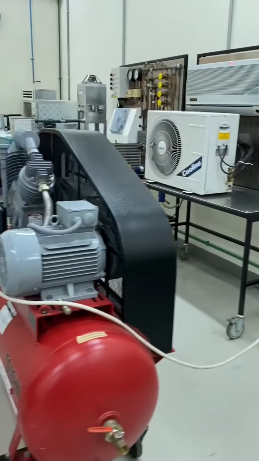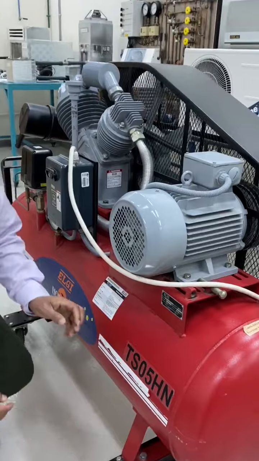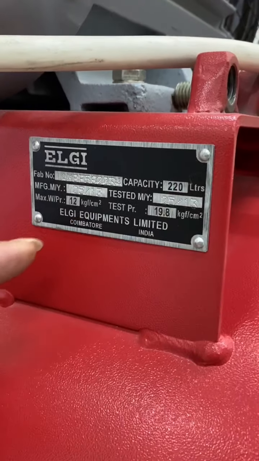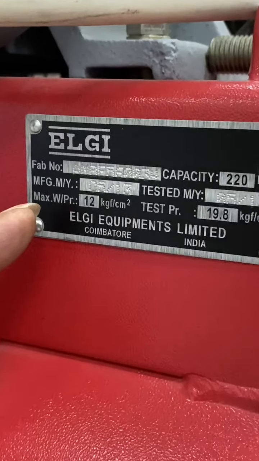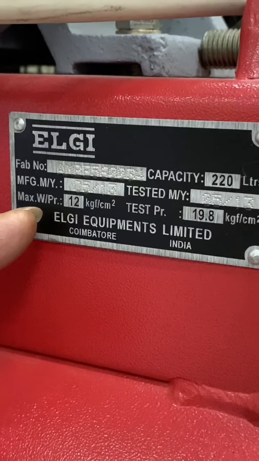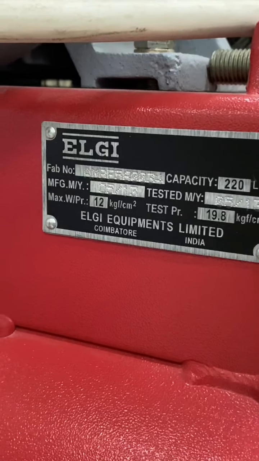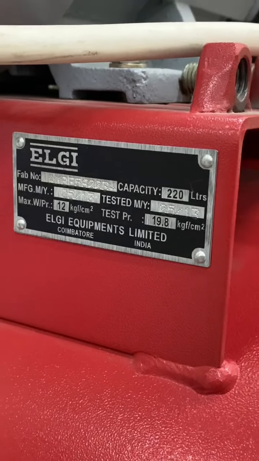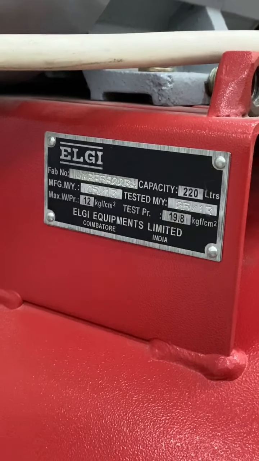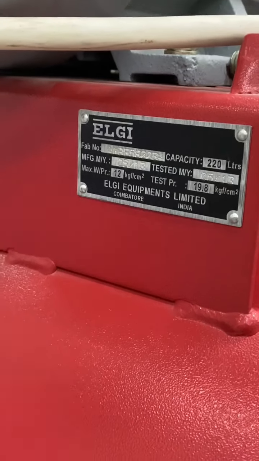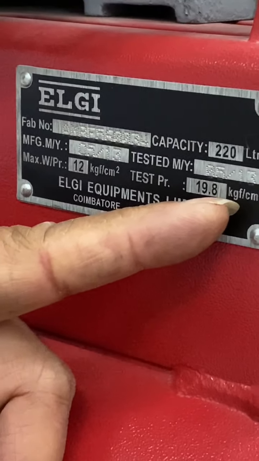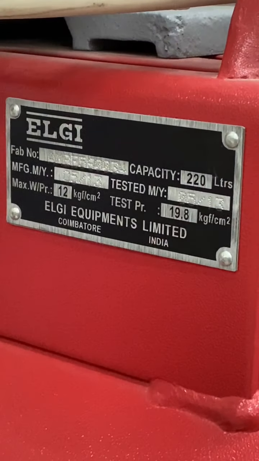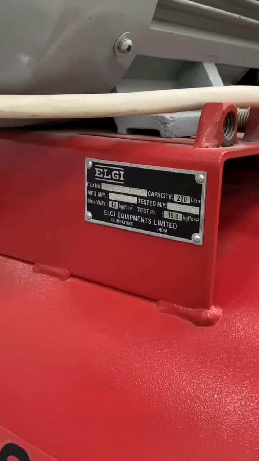Also here the capacity of the compressor is written. This is the capacity, 220 liters. The tank has 220 liters, and it is also manufactured by LG. And here the maximum working pressure is 12 kilograms. So at 12 kilogram pressure, when it becomes 12.1, the safety valve will automatically release the air. And the maximum test pressure, because test pressure will always be higher, is 1.5 times. That's why 19.8 kilogram force per centimeter square is the test pressure. It can be tested up to that much. Why? As a factor of safety, we give more pressure.